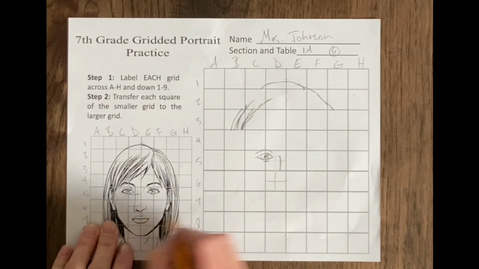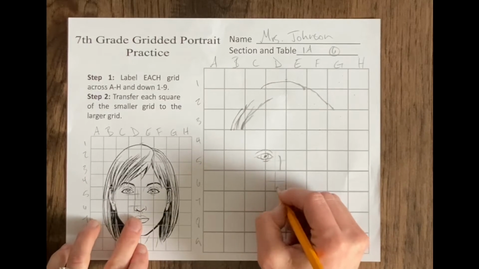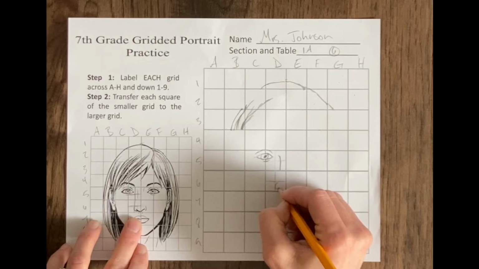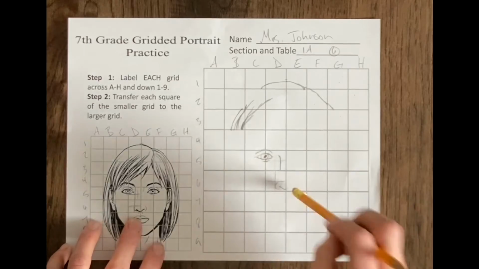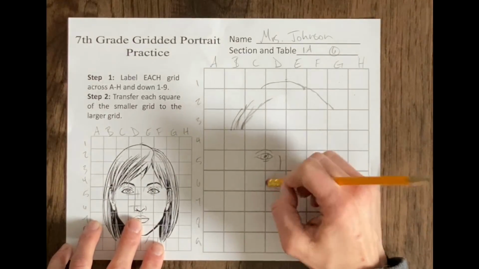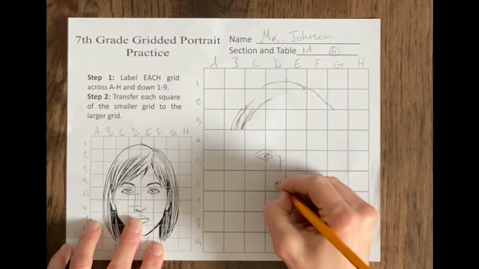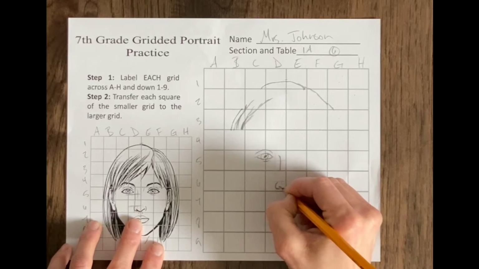You're copying it exactly. If there's a box that a lot is going on in, you can break it down into quadrants. So it breaks down a box into smaller sections, and then you can draw what's in the top left, the top right, the bottom left, the bottom right, and it kind of breaks it down a little bit more precisely.